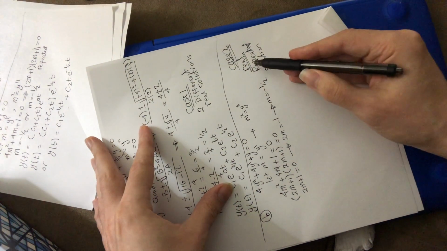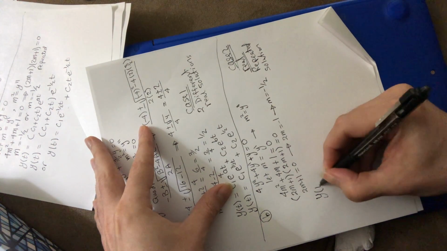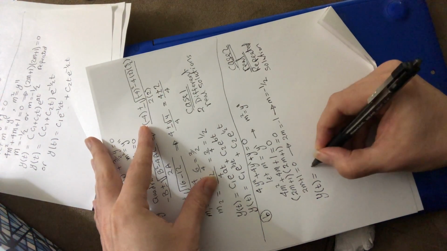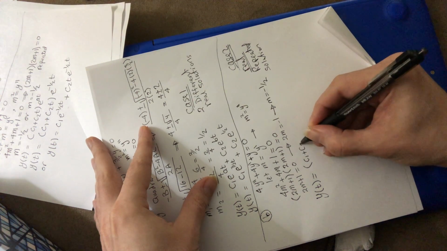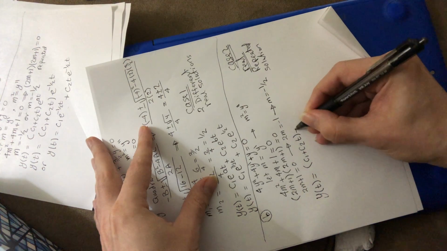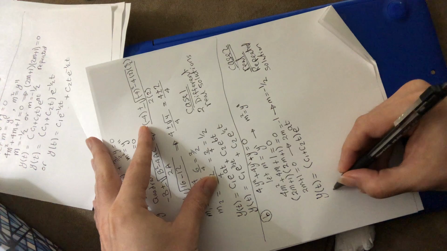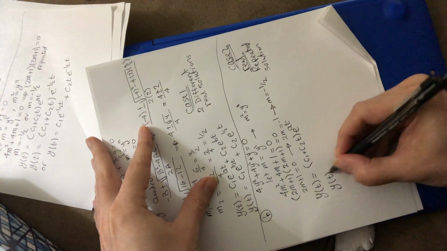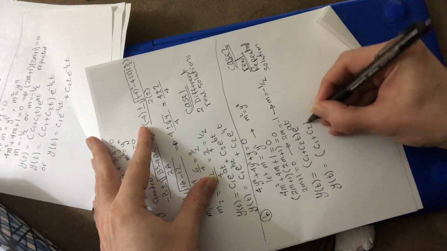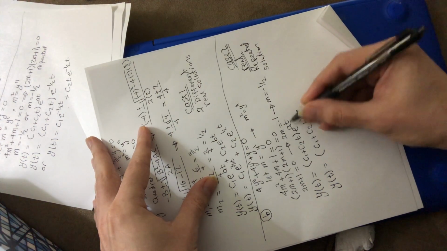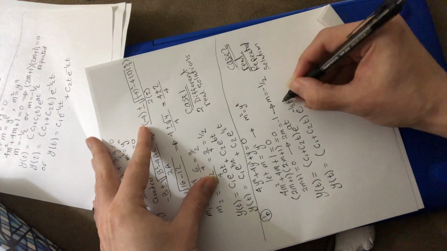When you have the real number and repeated, the solution is you go C1 plus C2 t, e to the solution t. So you go C1 plus C2 t, e to the minus half of t.